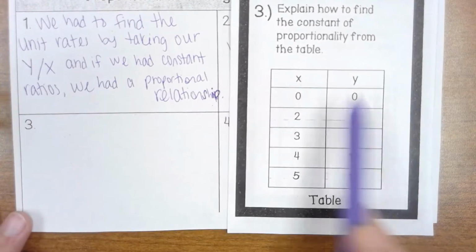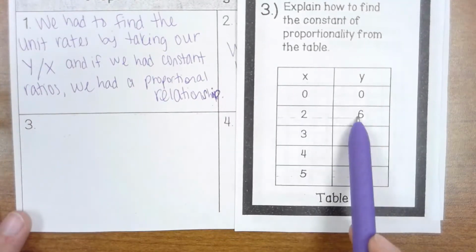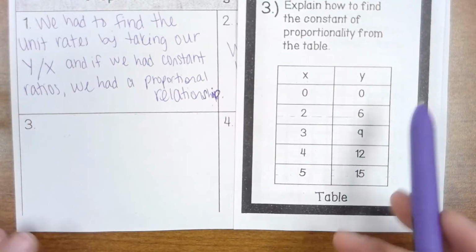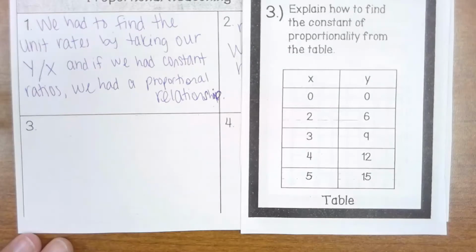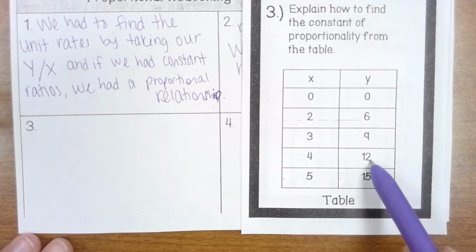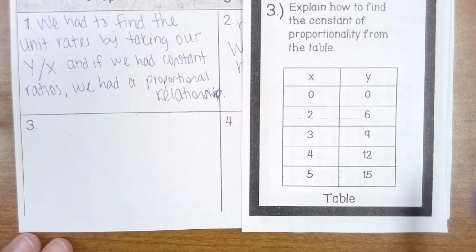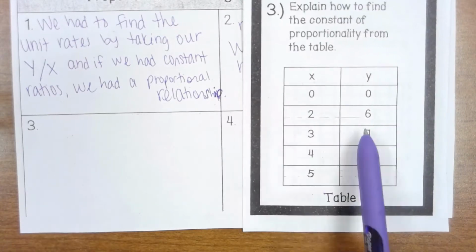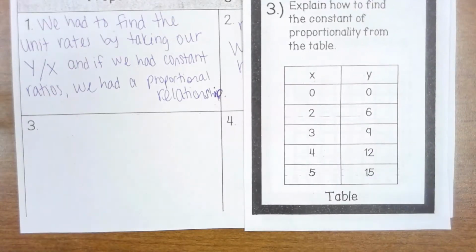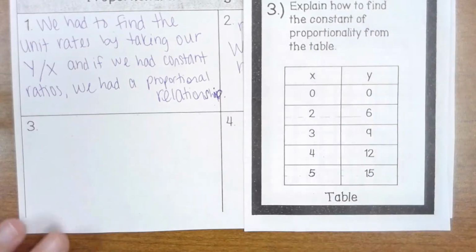So again, don't worry about the 0, 0, but just worry about the other ones. If we were to take 6 divided by 2, that gives us 3. 9 divided by 3 gives us 3. 12 divided by 4 gives us 3. And 15 divided by 5 gives us 3. So notice how when we found the unit rate, we got a constant ratio of 3. So our constant of proportionality then would be 3.